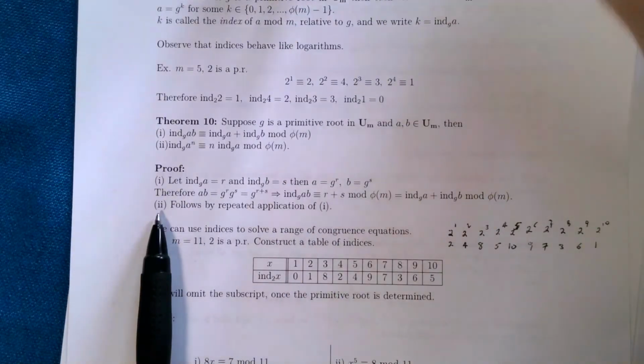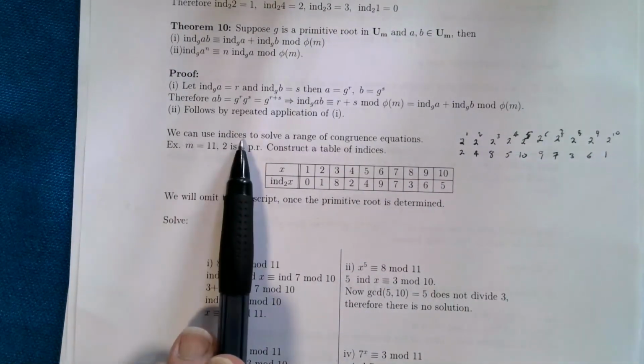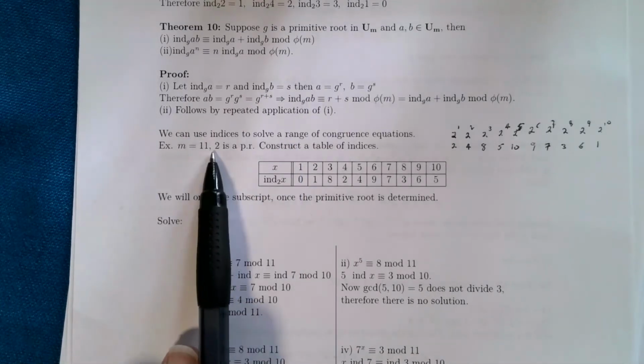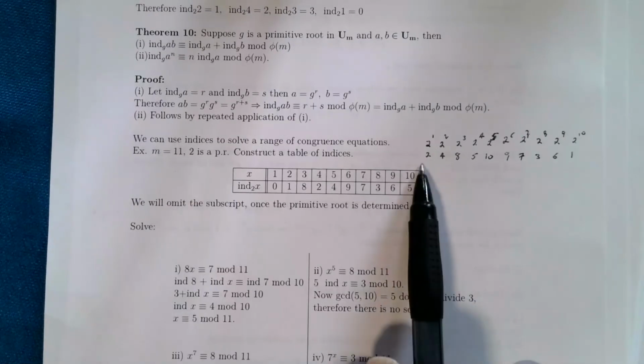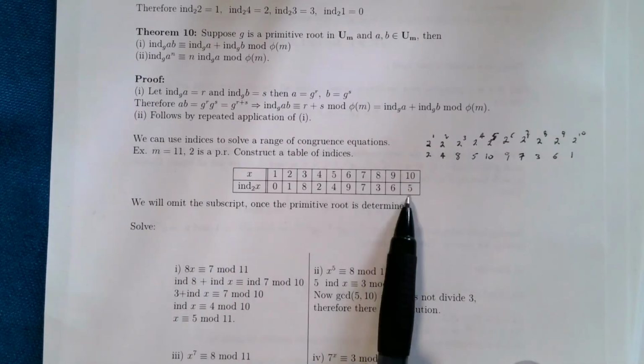So let me do an example now to show what we can do with these. We can use indices to solve a range of congruence equations. I'm going to work with the modulus 11. 2 happens to be a primitive root. So over here I've calculated the powers of 2, and I can make up a little index table.